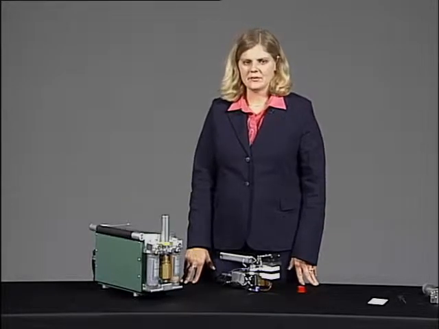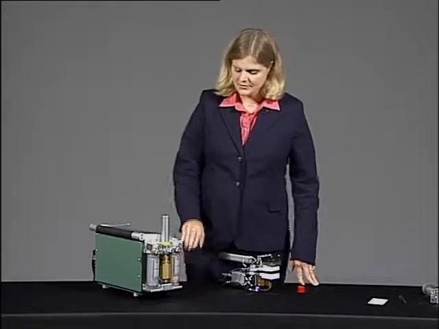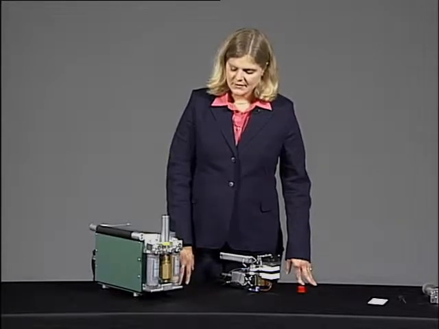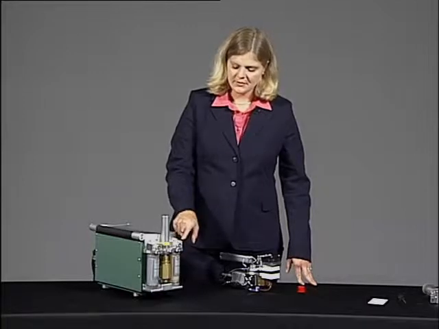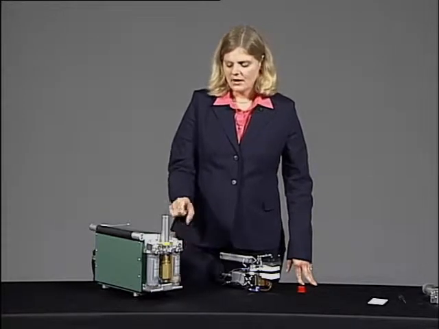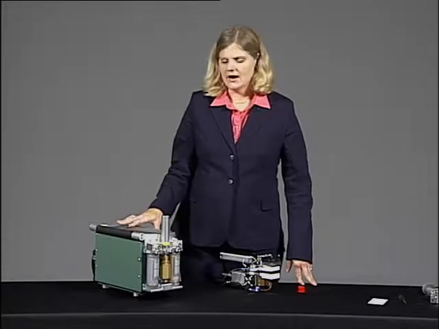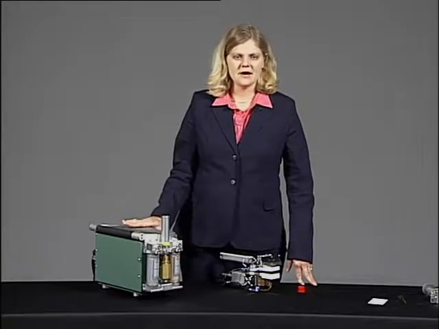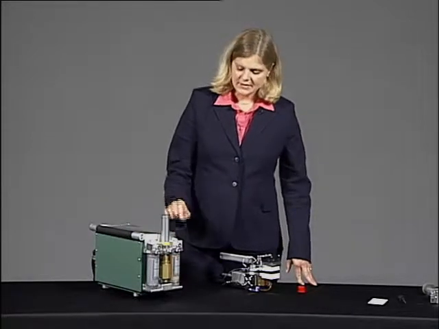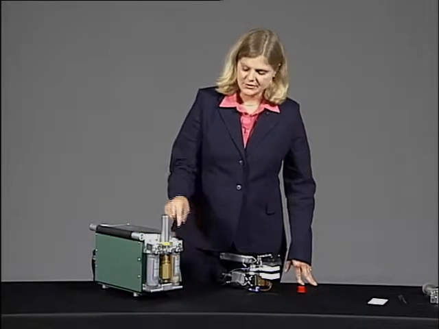The next point that we want to do is to check the flow restrictions through each chemical tube. We do this by moving the knurled knob from the full bypass position to the full scrub position. And when we do that, we should see a drop in flow rate, but the drop should not be greater than 10 micromoles of flow. So let's go ahead and do that with the first chemical tube.